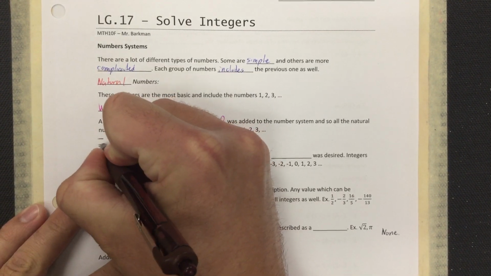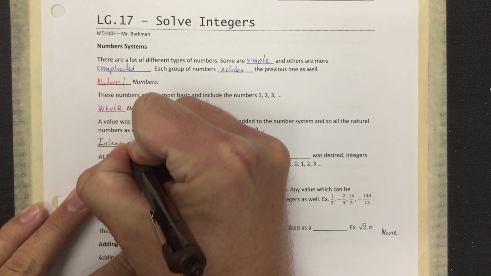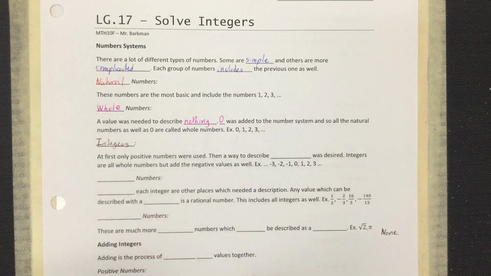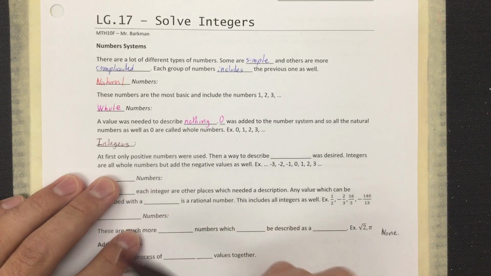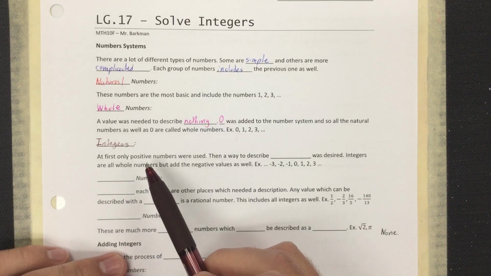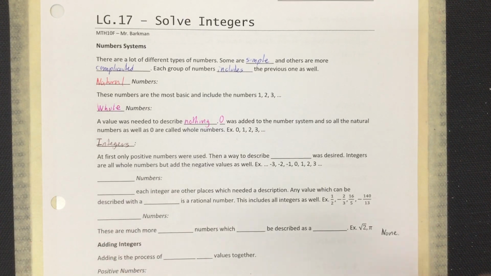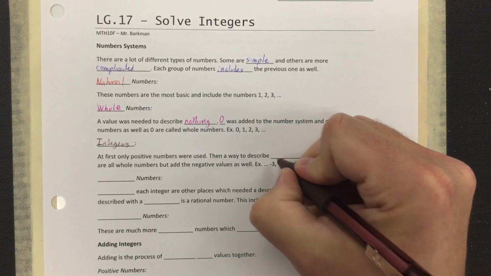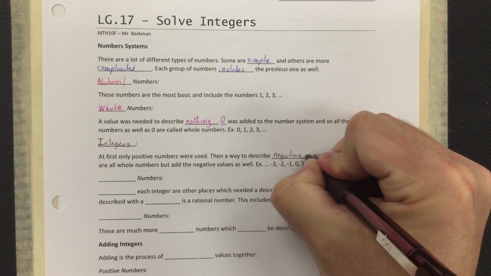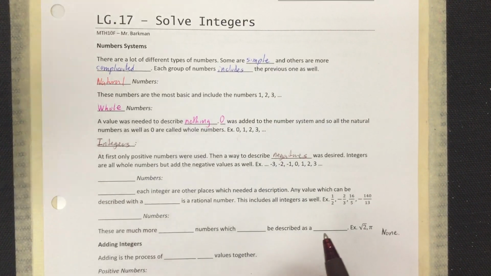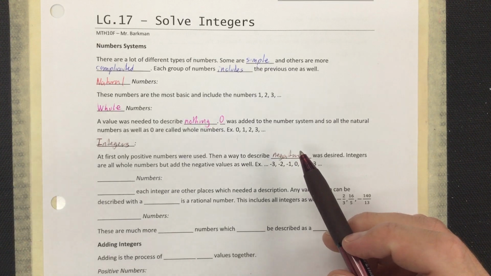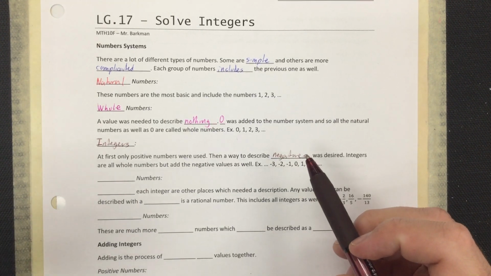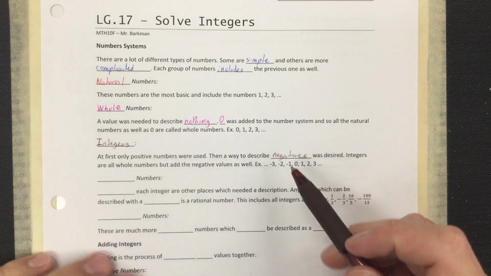The next system, and this is the one that we're going to be using in this lesson, is a system called integers. You've probably heard of integers before, and that's a really good thing. Integers were the next step. At first, only positive numbers were used, and then a way to describe negatives was desired. Negatives represent anything below 0, and we use them in financial systems, as well as temperature and things like that.